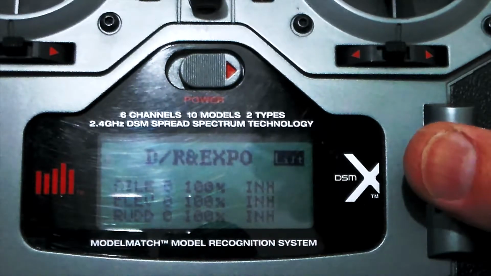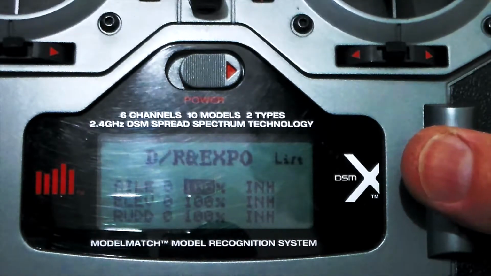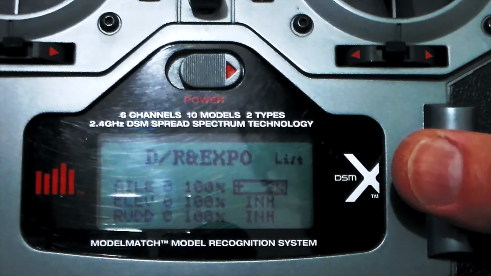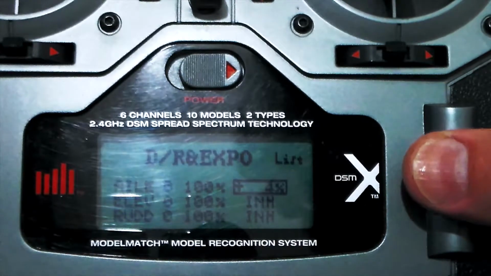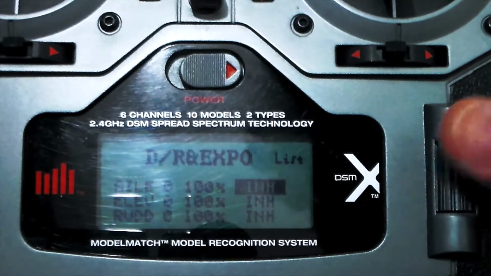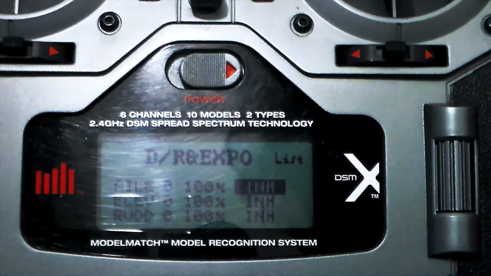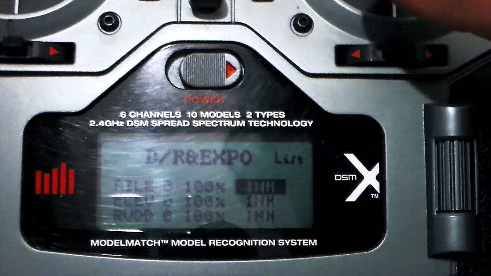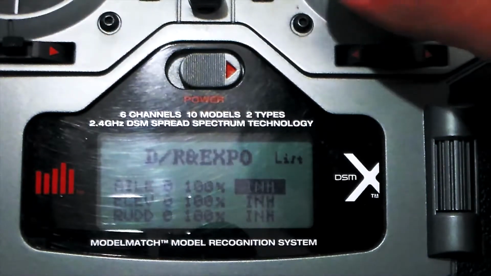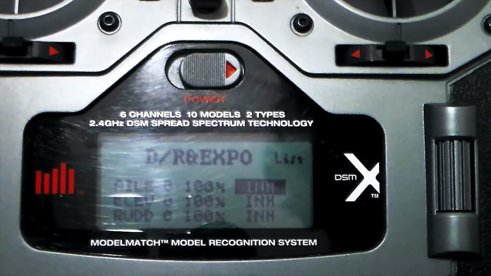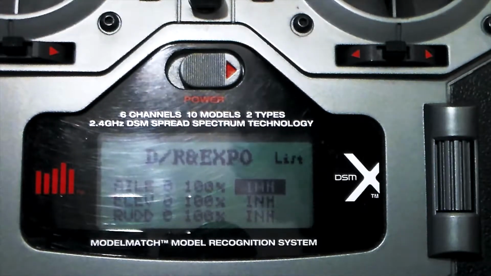Your Expo is inhibited by default, so if you just go across and you click that, you're in the box and then you just scroll across and your percentage will go up. When you're in the default setting where it's inhibited, you basically have linear travel. So if you move the stick a certain amount, then you will get the same amount of control surface movement right across the range of the stick.